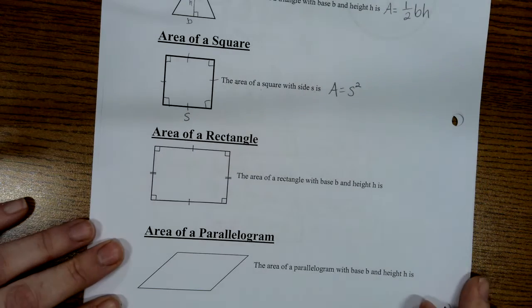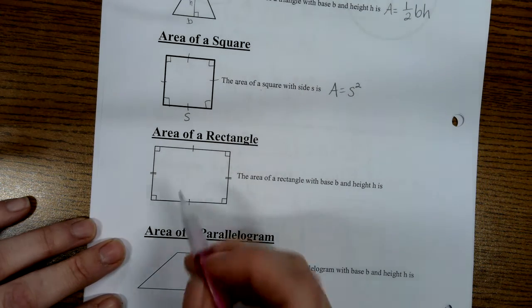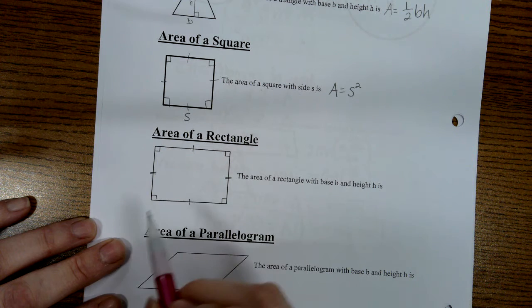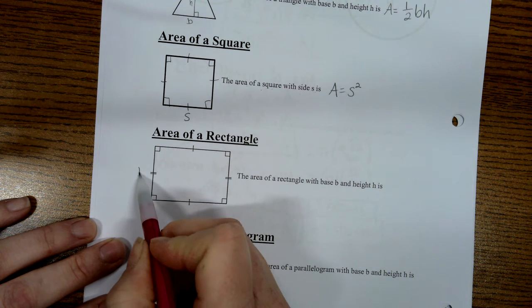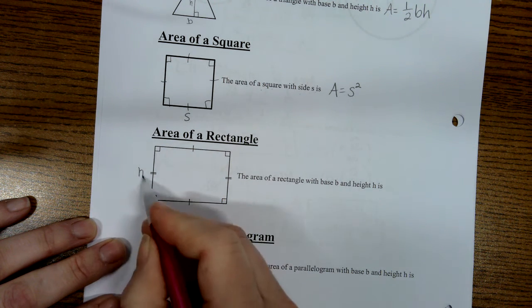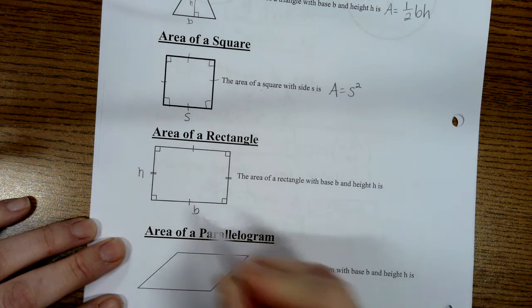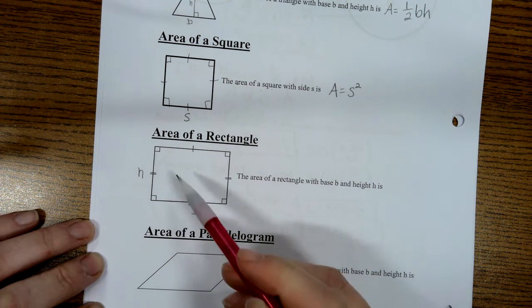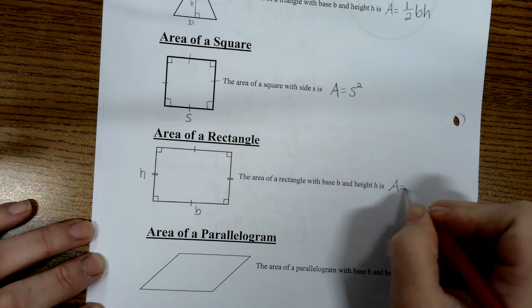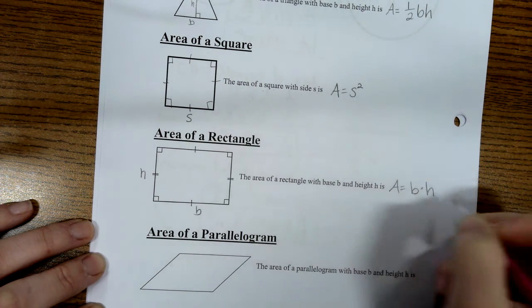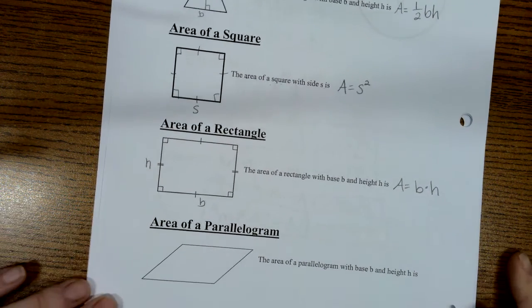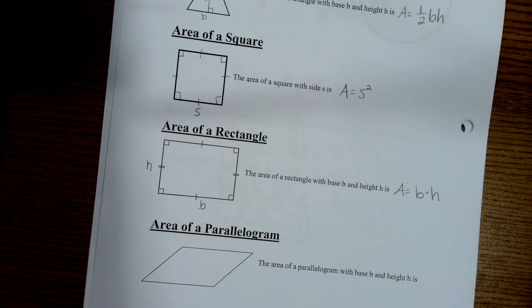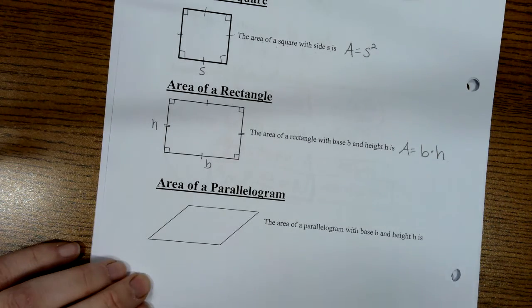Area of a rectangle. So we have the height is here, base is here. The area of a rectangle with base B and height H is area equals base times height. And the last one, the area of a parallelogram.